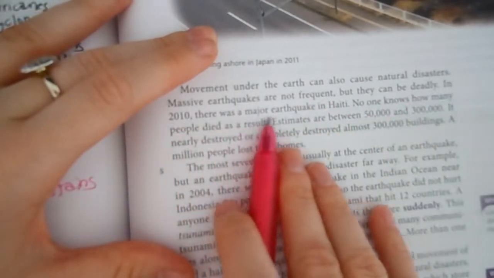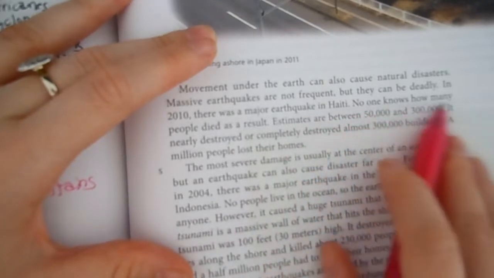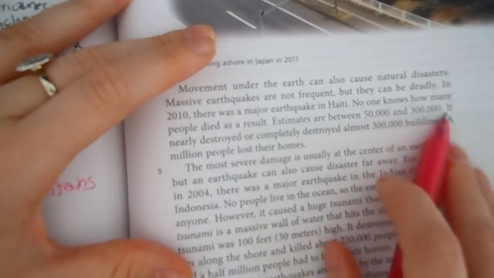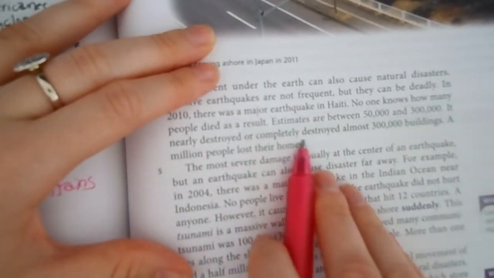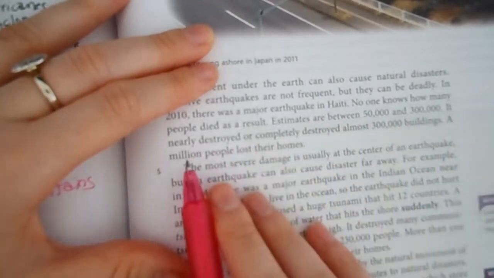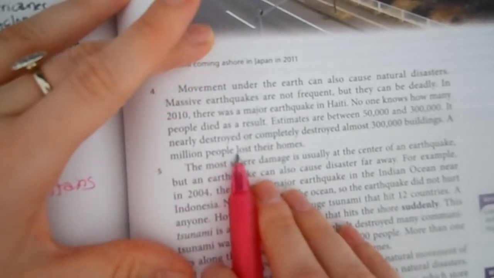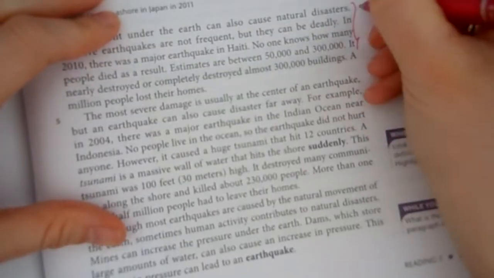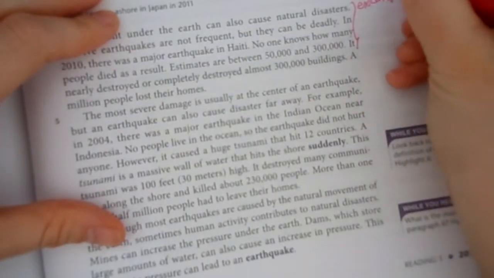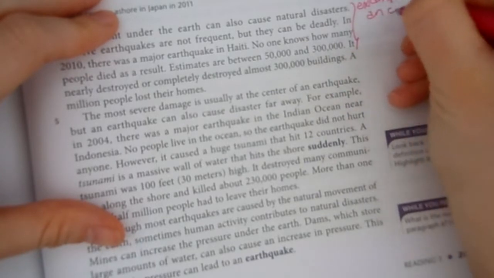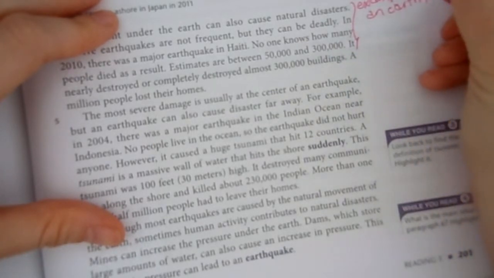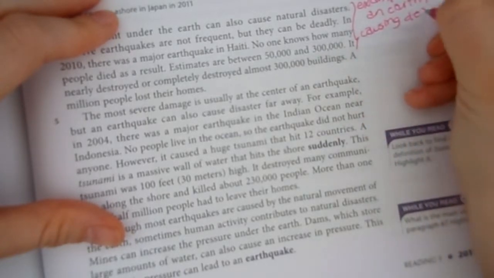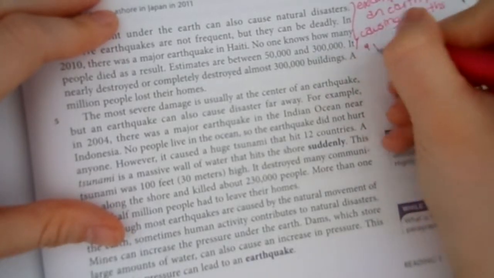In 2010, there was a major earthquake in Haiti. No one knows how many people died as a result. Estimates are between 50,000 to 300,000. It nearly destroyed or completely destroyed almost 300,000 buildings. 1 million people lost their homes. So this is an example of an earthquake causing deaths and property damage.